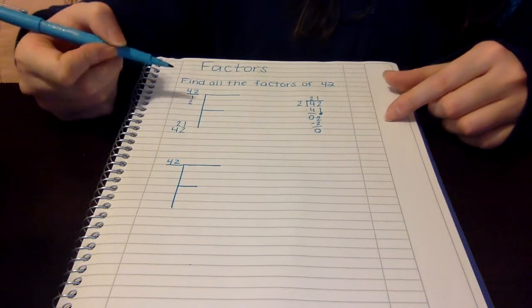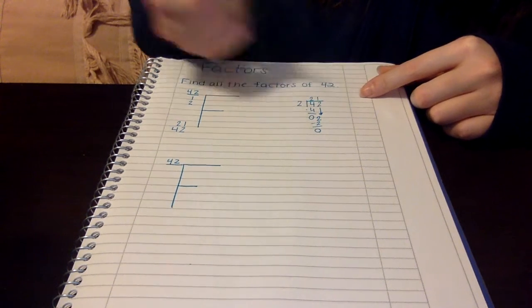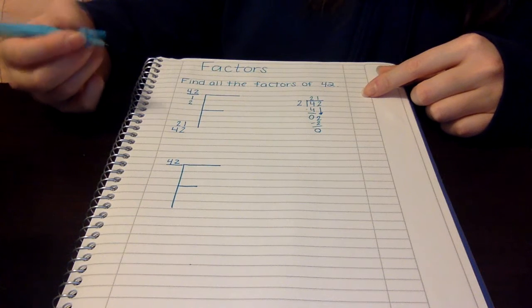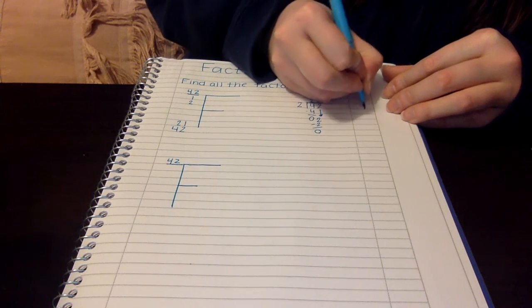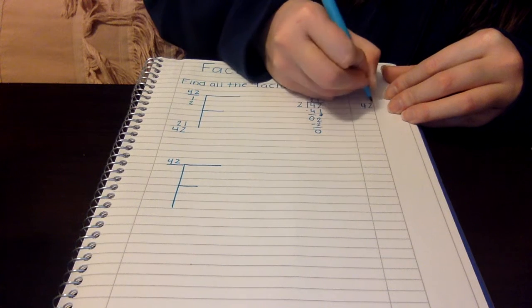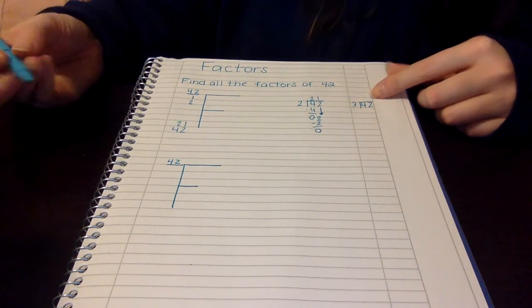Next thing I want to try is 3. I have to check over here with division to see if 3 is divisible, because I'm not quite sure off the top of my head. I'm thinking it is, but I'm not entirely sure. So I'm going to take 42 again, and I'm going to divide it by 3. Because you always want to be certain. You don't want to miss out on a factor pair.